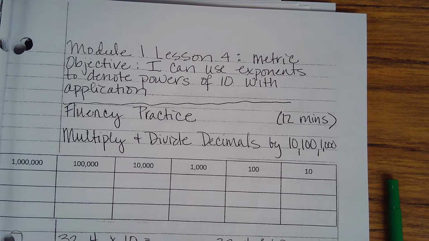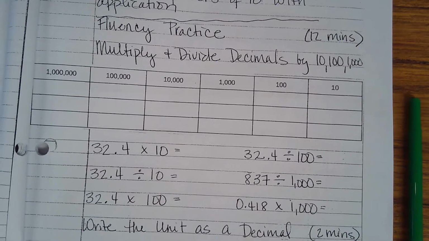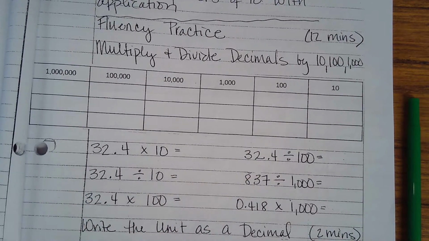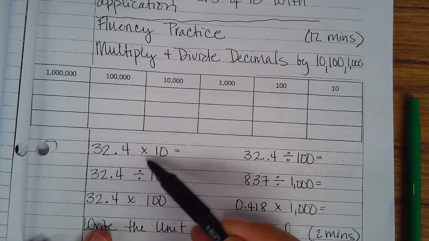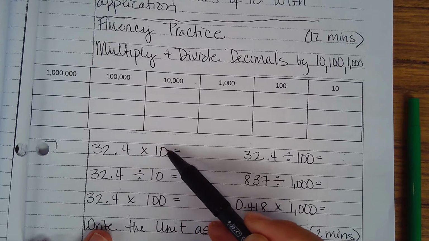Our fluency practice is multiply and divide decimals by 10, 100, and 1,000. I have included this chart above for you to use if you need it. I want you to think about what's happening to your numbers when you're multiplying by 10, 100, and 1,000.